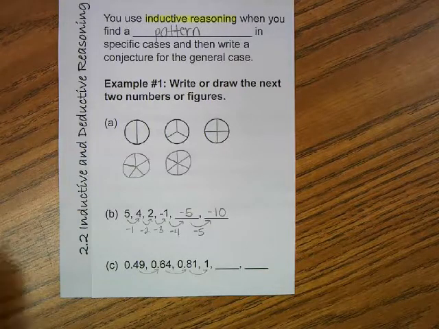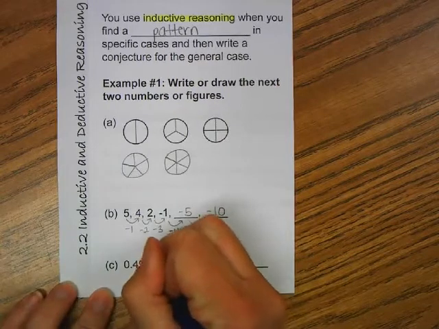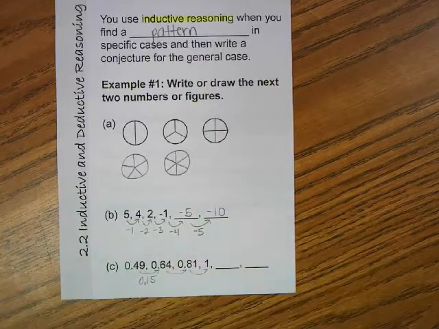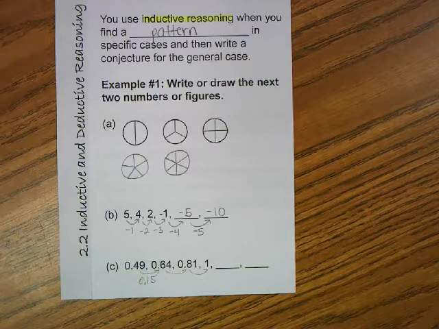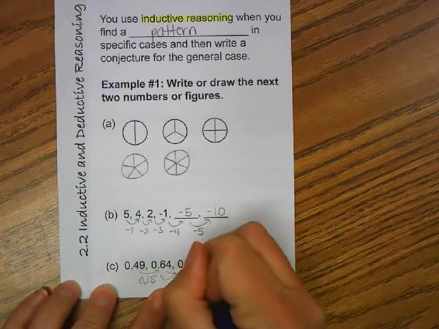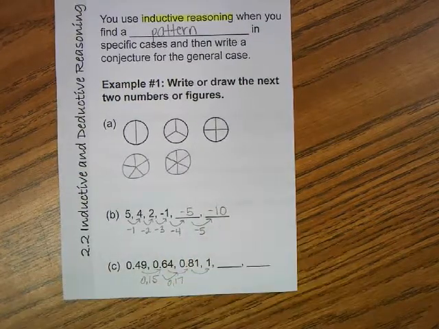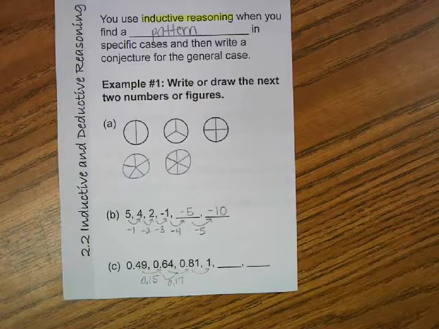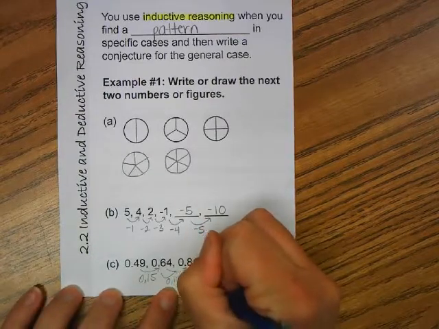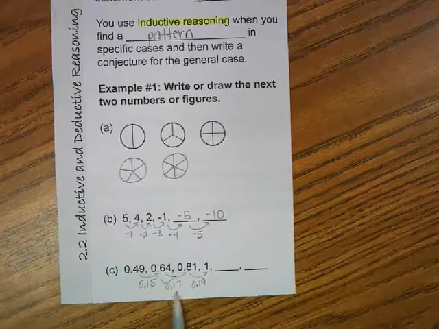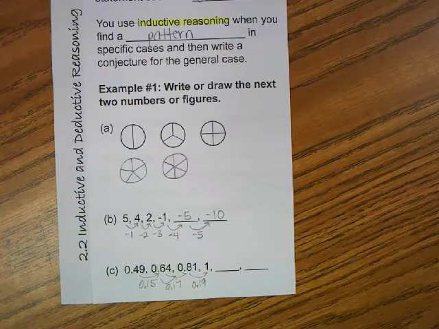So it looks like the first one you would add 15/100ths. The second one you would add 17/100ths. And then the third one you would add 19/100ths. So it looks like we're doing some odd numbers here.